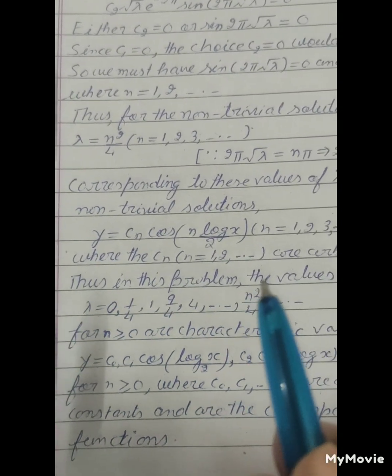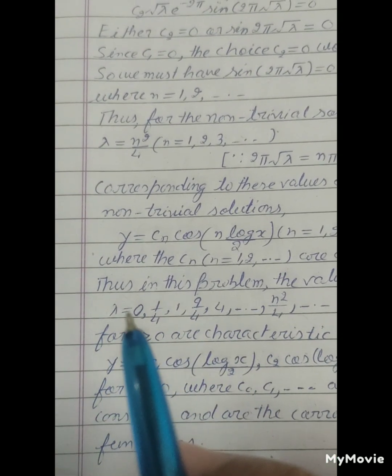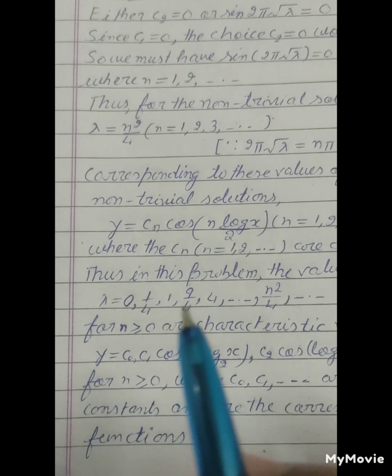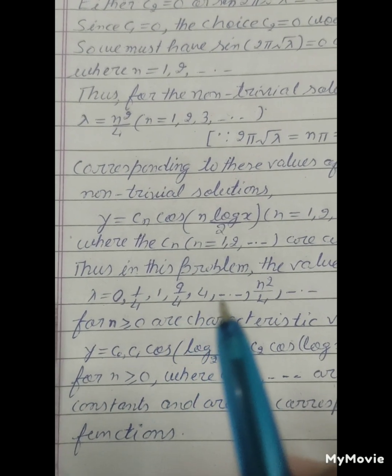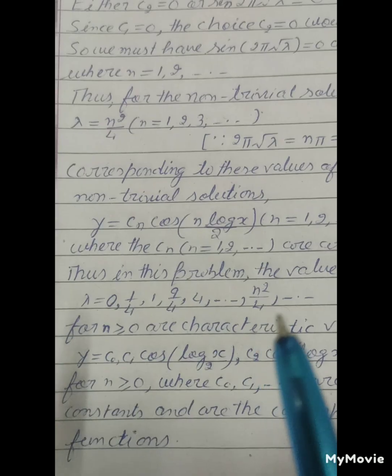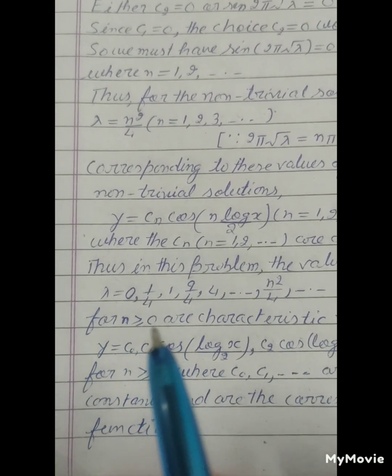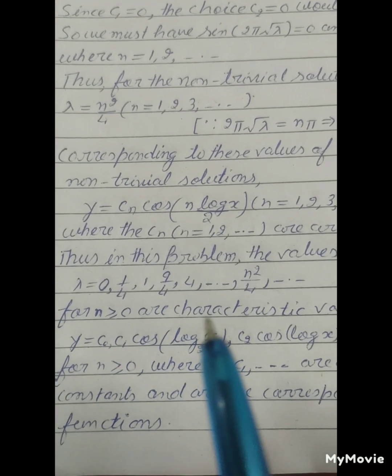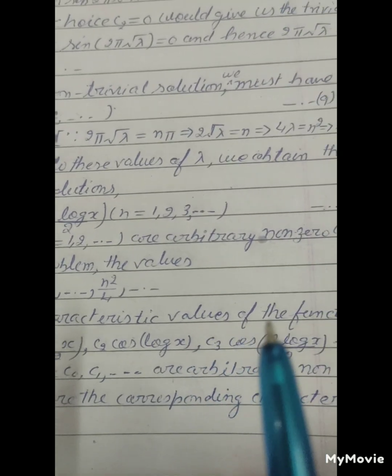Thus in this problem the values lambda equals 0, 1 upon 4, 1, 9 upon 4, 4 and so on, n square upon 4 and so on, for n greater than or equal to 0, are the characteristic values.